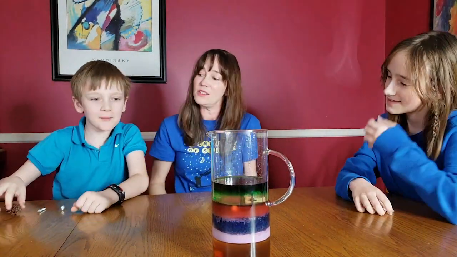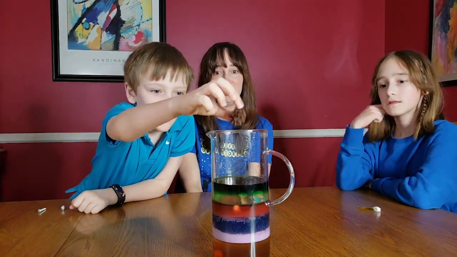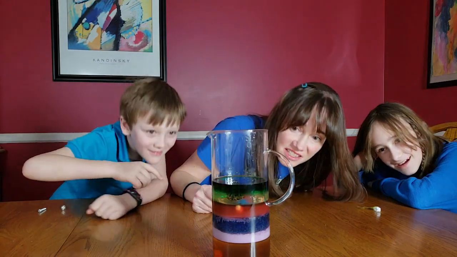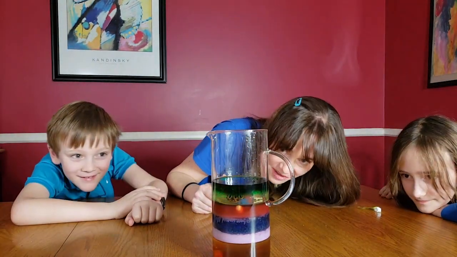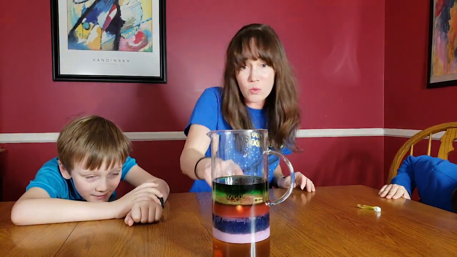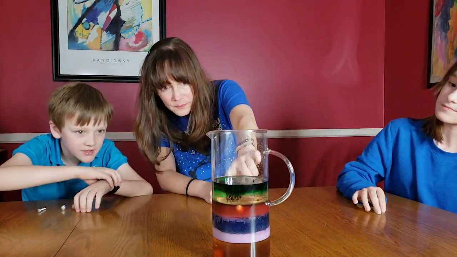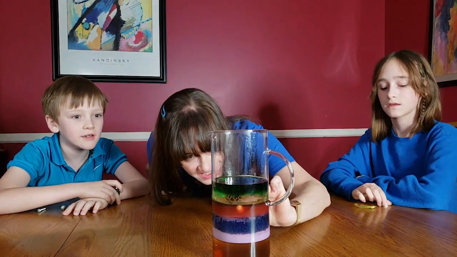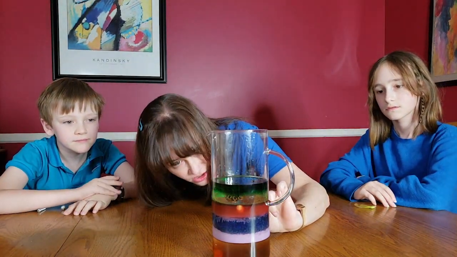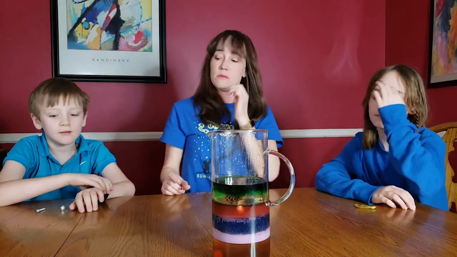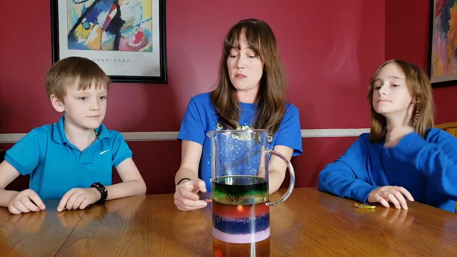Okay, I'm gonna try the ball. Well, it'll sink. It's definitely more dense than the rubbing alcohol, right? It's not floating on top. It's just hollow. So it's less dense than the oil because it's sitting kind of in between those two layers. Yeah. Right?